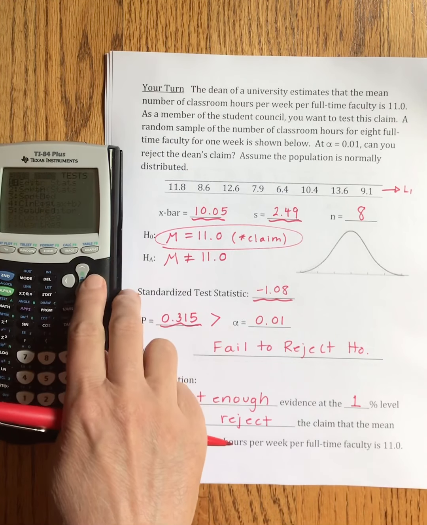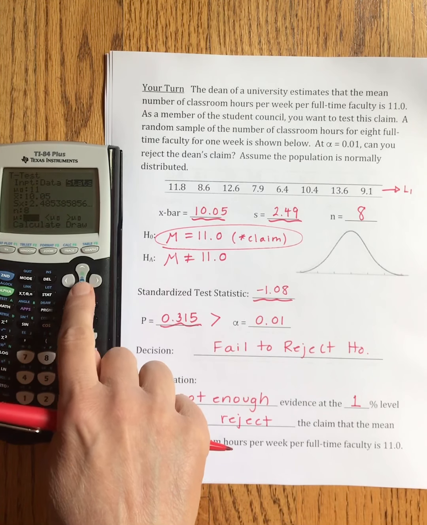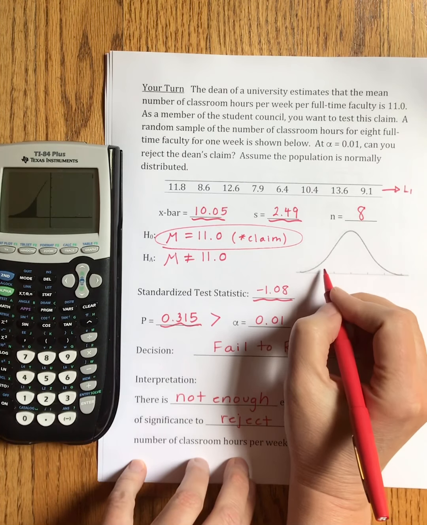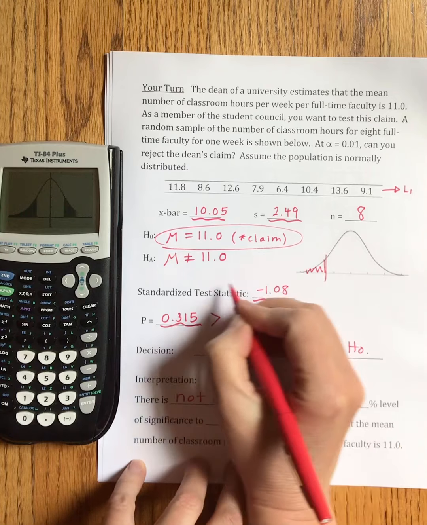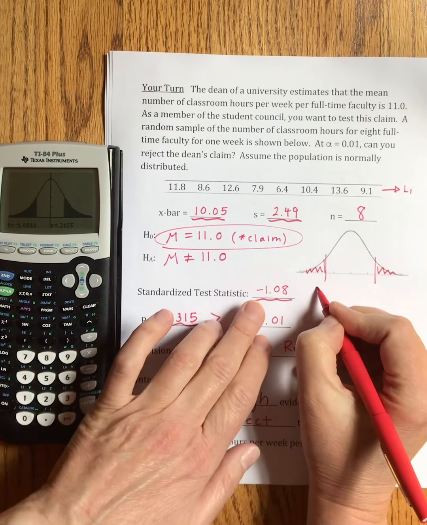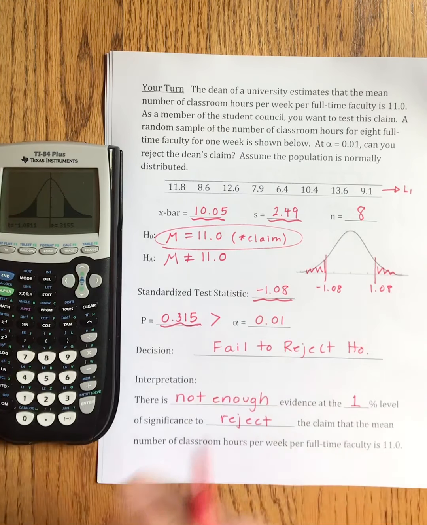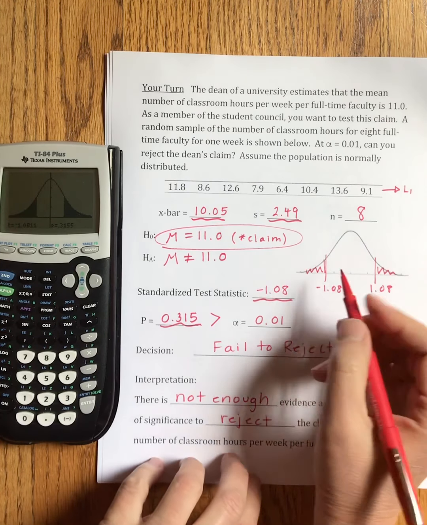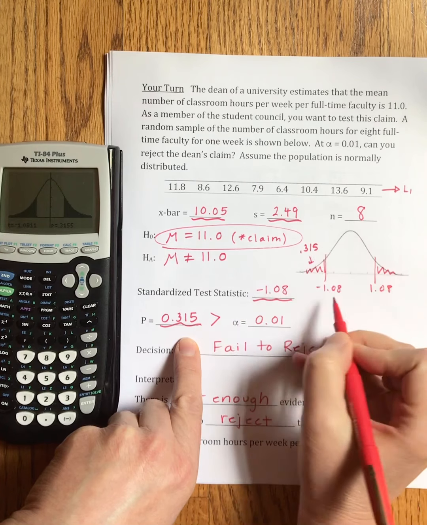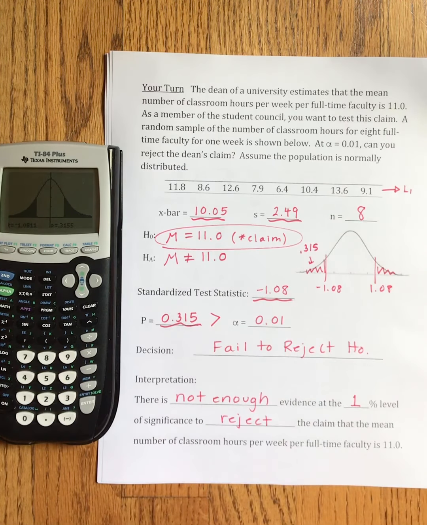Remember back on that t-test, we have another option at the bottom. Instead of calculate, we could select draw, and we'll see then the shading, in this case, in both tails. And we kind of have an idea then of what that negative 1.08 was telling us. So 0.315, the p-value, is the size of the shading, and the standardized test statistic, negative 1.08, is the cutoff for the shading.